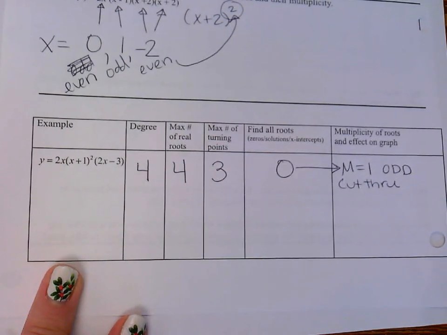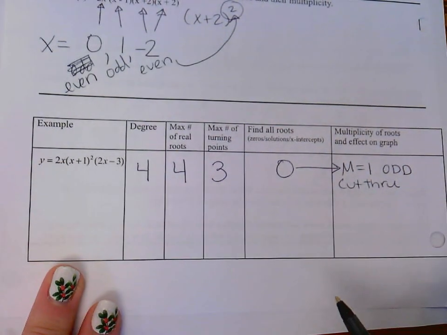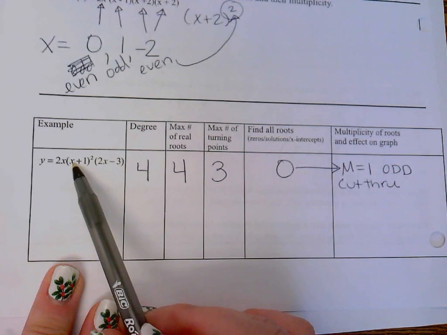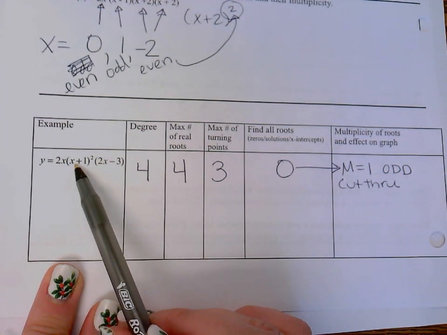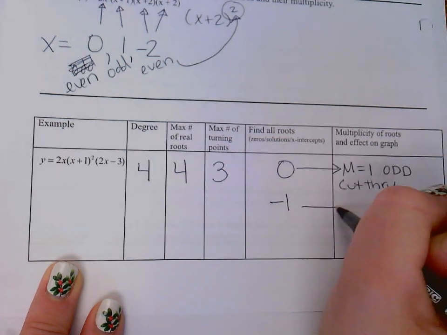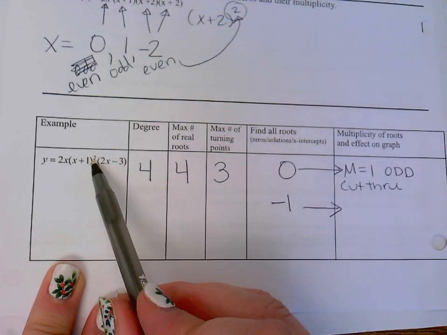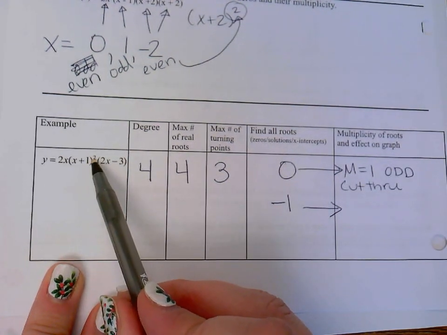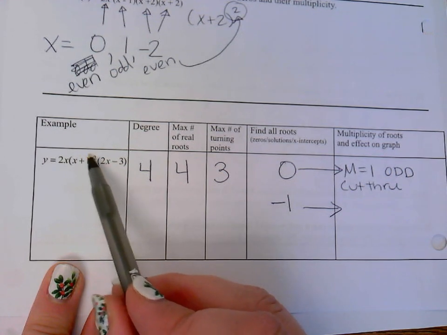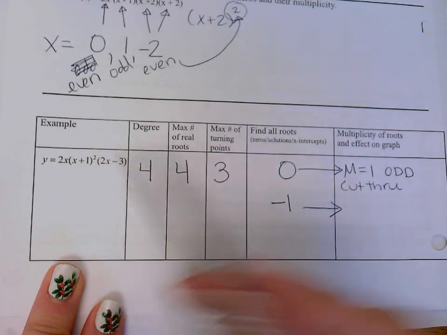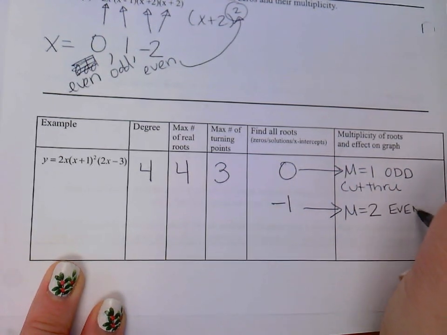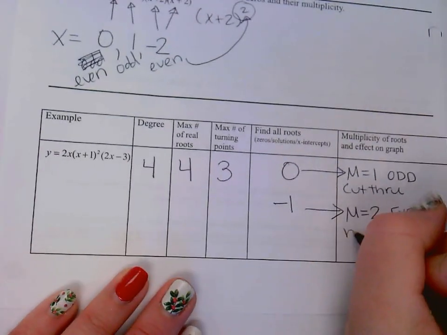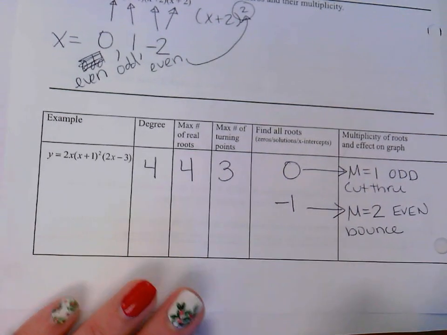Give me another x-intercept from this function. There's 2 more x-intercepts. Give me one of them. Negative 1. That's an x-intercept. What is its multiplicity? What's the exponent right there? Right? Its multiplicity is 2. 2 is even. So what's going to happen on the graph? It's going to bounce off the x-axis, right?